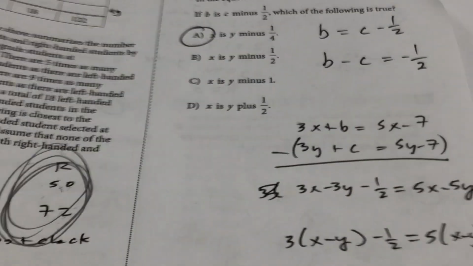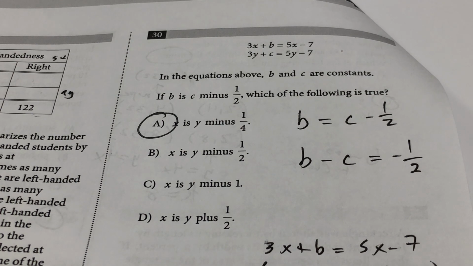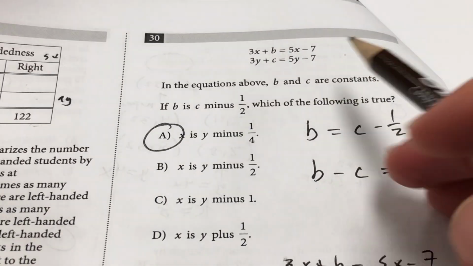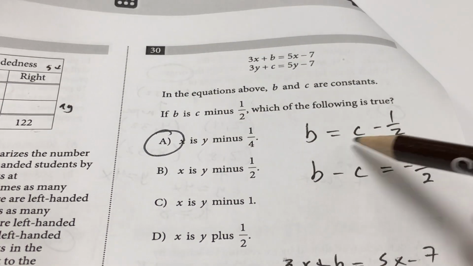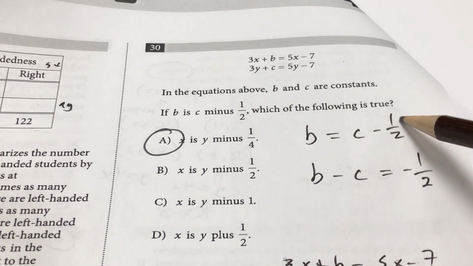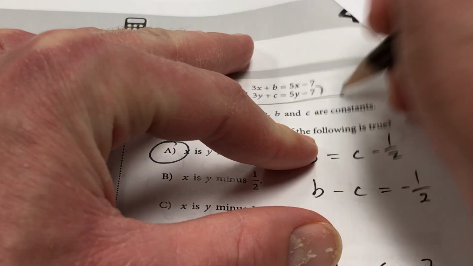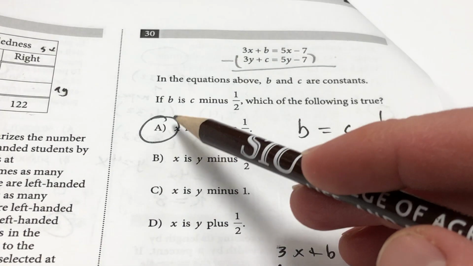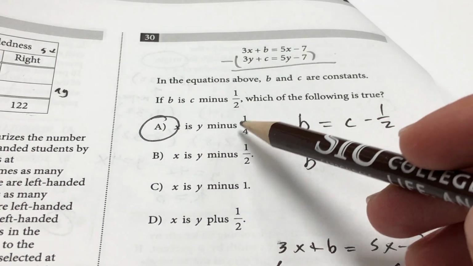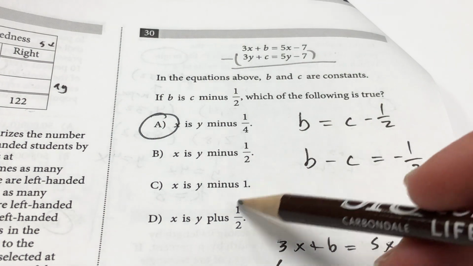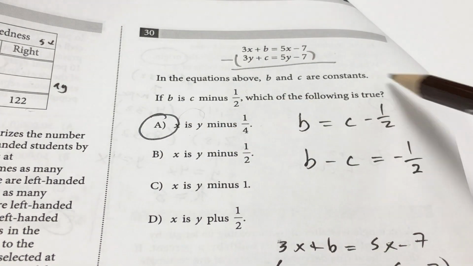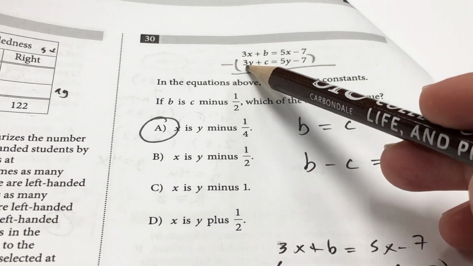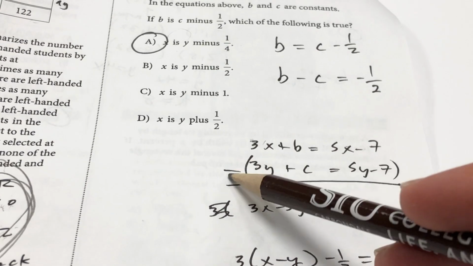All right, as I was writing these up, there's a stretch of kind of harder ones here. In the equations above, B and C are constant. If B equals C minus 1/2, here's what I did. I subtracted C from both sides. Why did I do that? Because look how nicely these match up if I subtract, because all of these answers are x is y minus something. We're going to figure out what x minus y is. So if I move this over, x minus y is what? Well, here, 3x minus 3y.